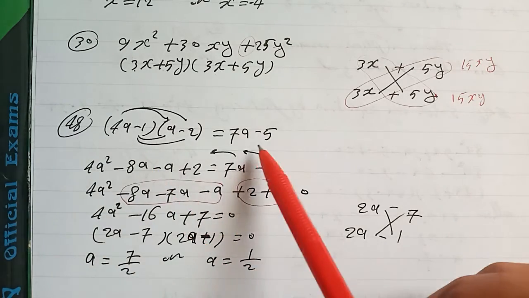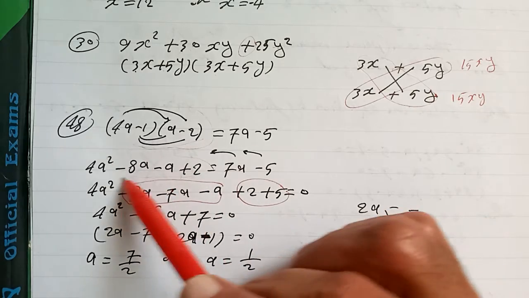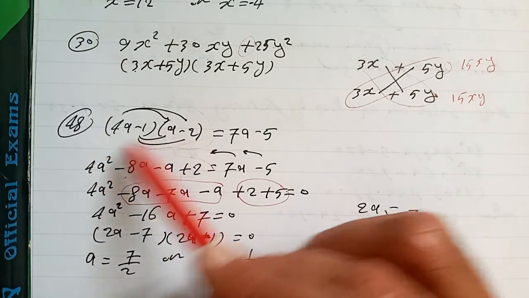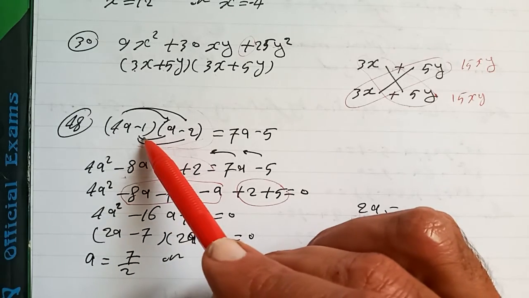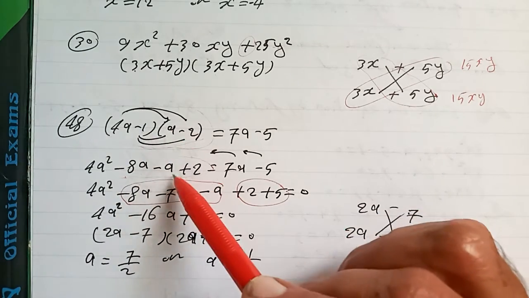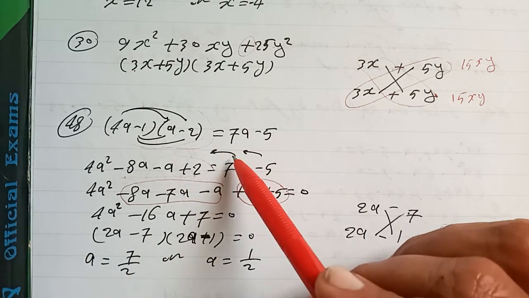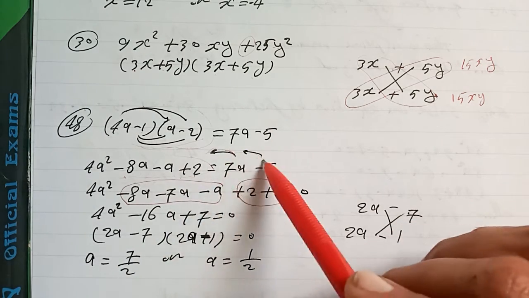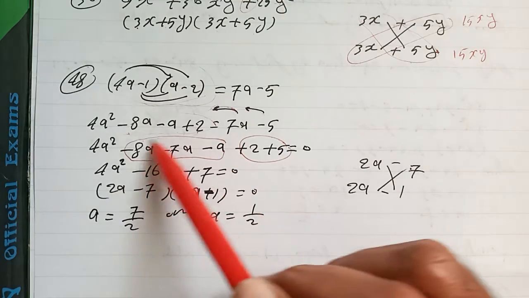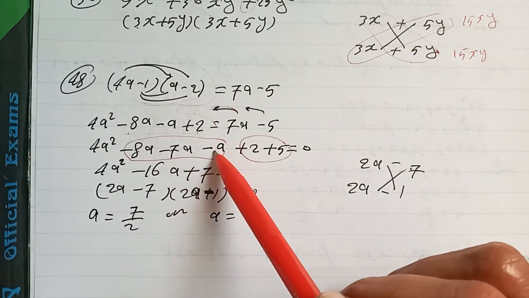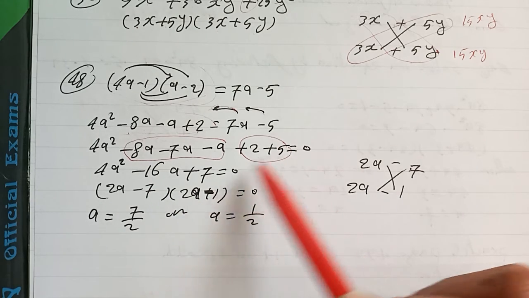Look at this, solve the equation. First, multiply this: a times a is a squared, a times negative 2 is negative 8a, negative 1 times a, negative 1 times negative 2, positive 2. And then take the 7a and negative 5 to the other side and add the like terms. These are like terms. Negative 8 minus 7 minus a equals negative 16a. 2 plus 5 equals 7.